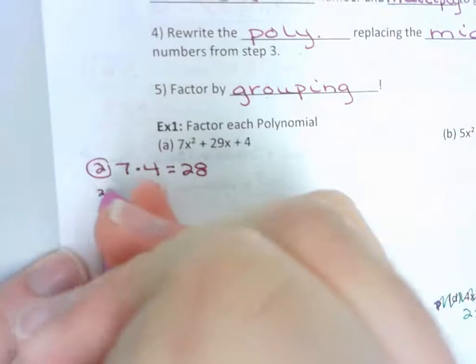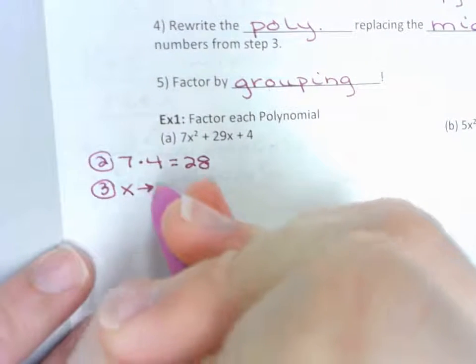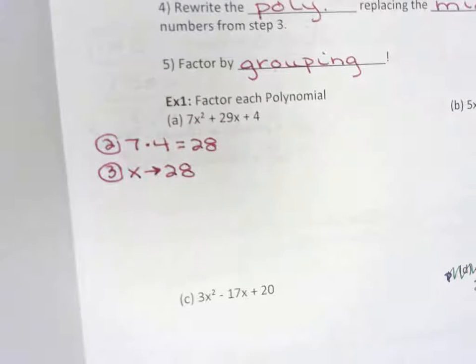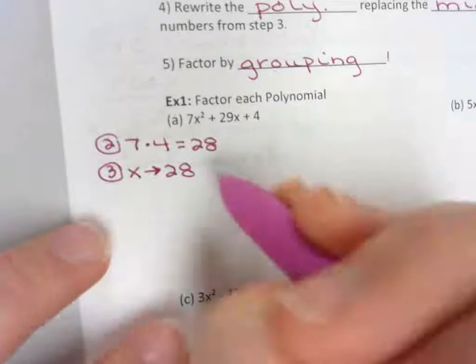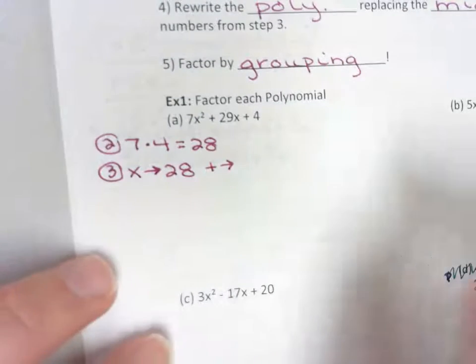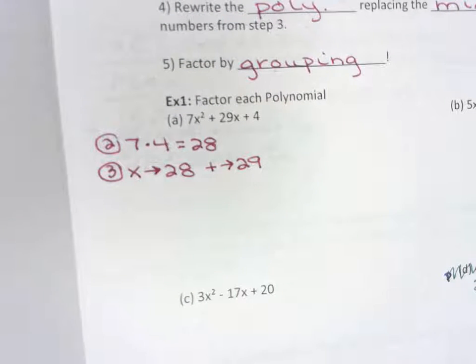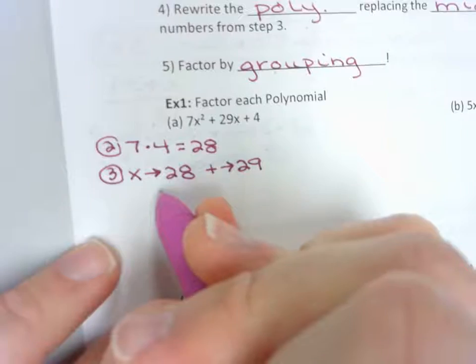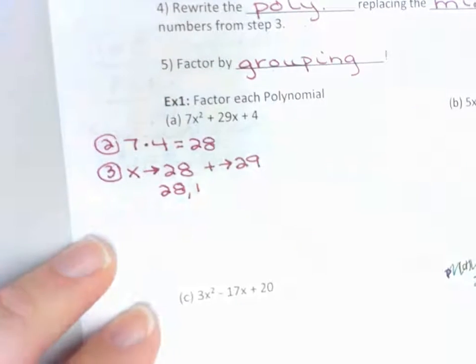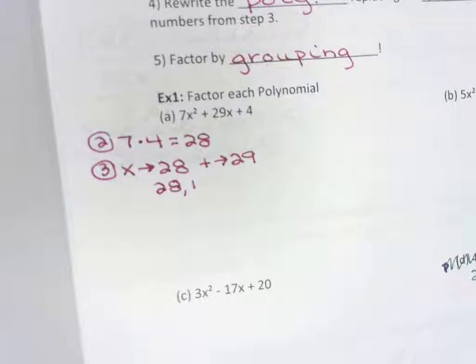Now step 3. I need to find two numbers that multiply to give me the number from step 2. So I need to find two numbers that multiply to give me 28 and add to give me the middle term, which is 29. Now they're both positive. This is the same sort of thought process you used Tuesday. If I have to multiply to get a positive and add to get a positive, I know the signs of my two numbers are going to be positive. So what are two numbers that multiply to give me 28 and add to give me 29? 28 and 1. I told you that shortcut. If you have two numbers next to each other like that, you're usually going to have a 1 for one of those numbers. So these two numbers multiply to give me 28, and they add to give me 29. Any questions so far?